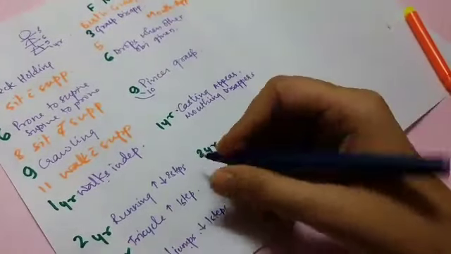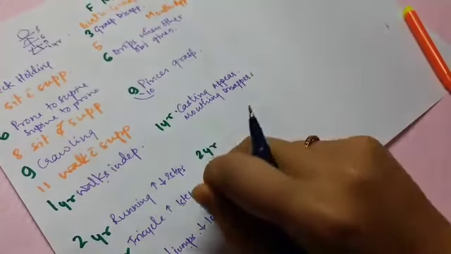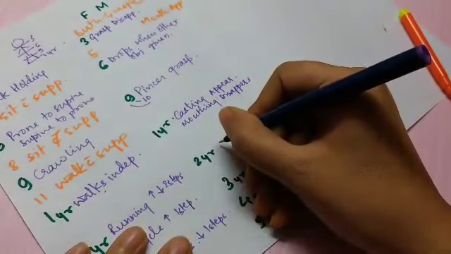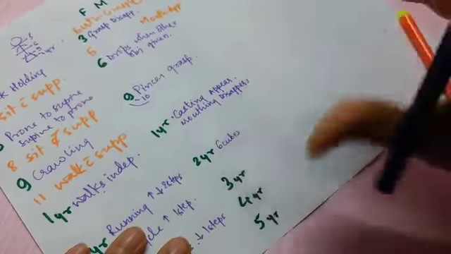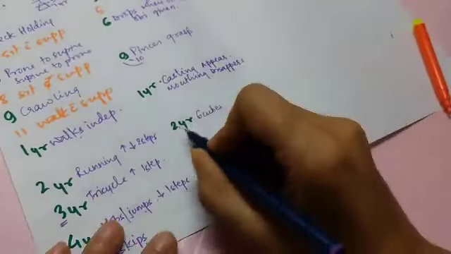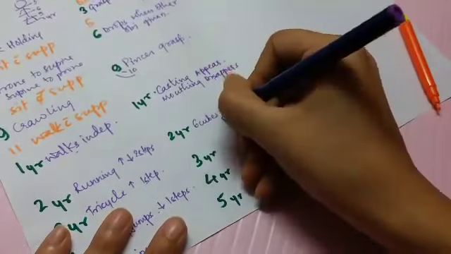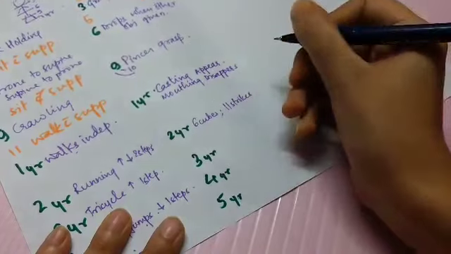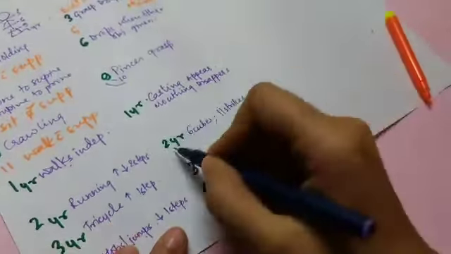And at 2 years you can remember what happens. At 2 years the child starts making a tower of 6 cubes. The cubes I used to play with in kindergarten, just make towers of them. So at 2 years, 6 cubes. And also at 2 years, the child will start making vertical strokes. So these are strokes, they're vertical, and it appears at 2 years.